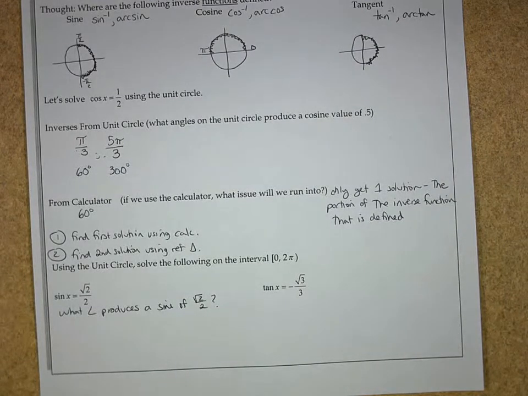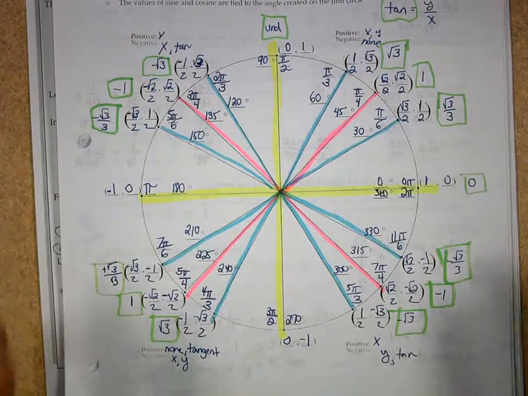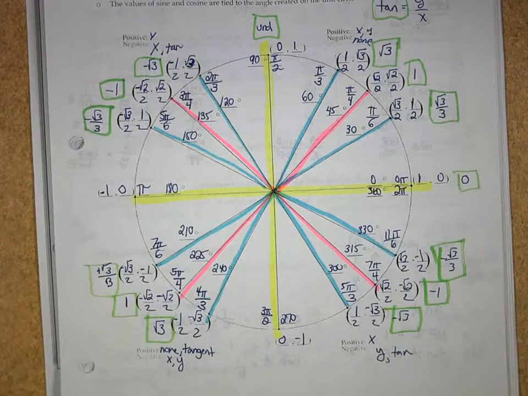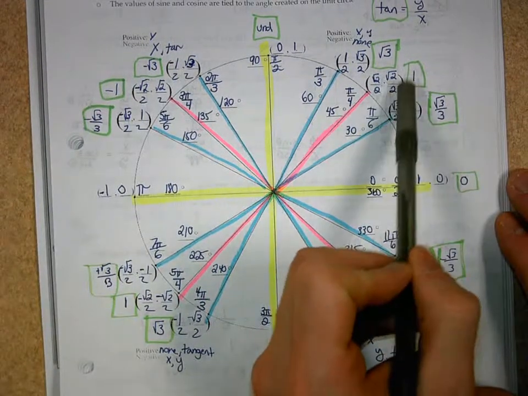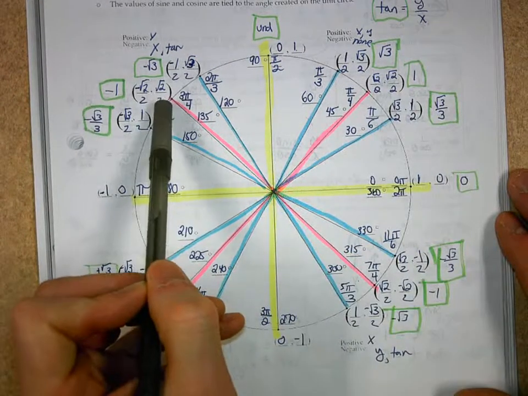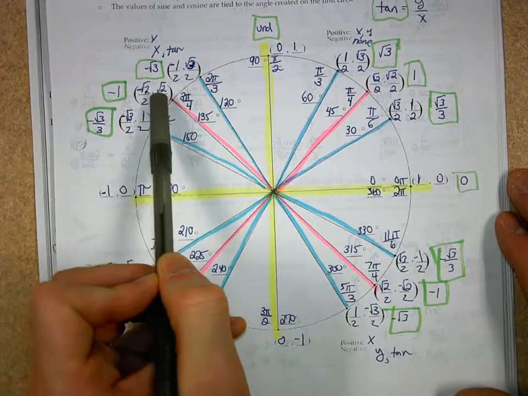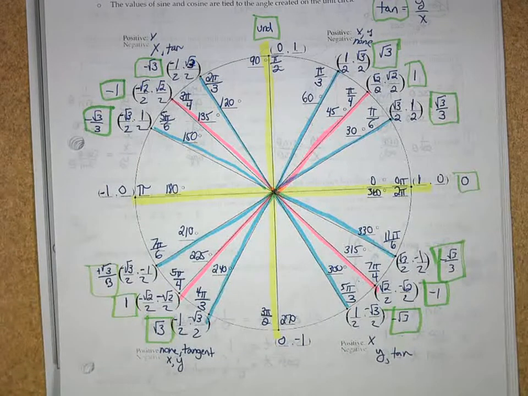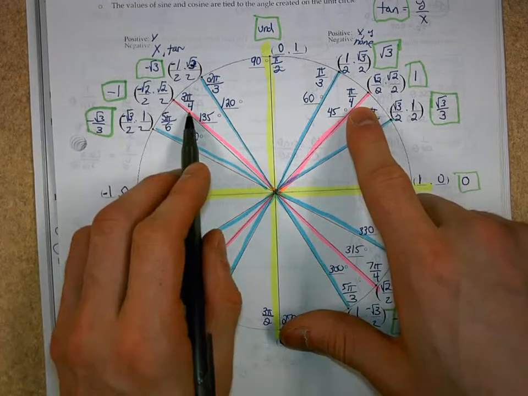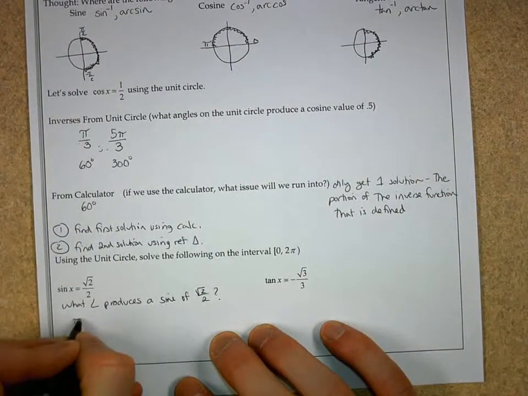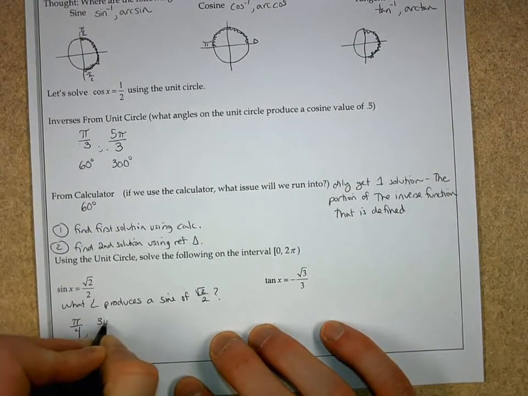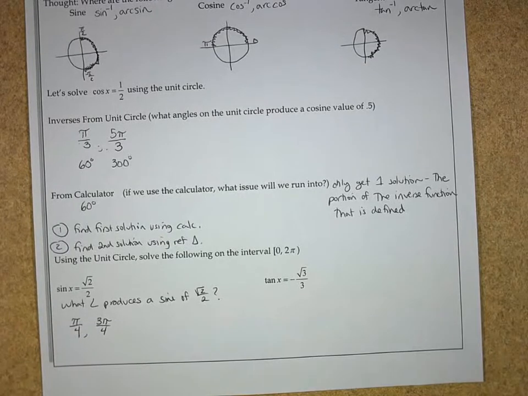And we know sine is going to be positive in the first and the second quadrant. So if I look at my unit circle, I'm going to look at the y values, and I can see right here is a y that's square root of 2 over 2, and over here is the y value that's square root of 2 over 2, positive in the first and the second quadrant. So pi over 4 and 3 pi over 4 are the two angle measurements that produce a sine of square root of 2 over 2.